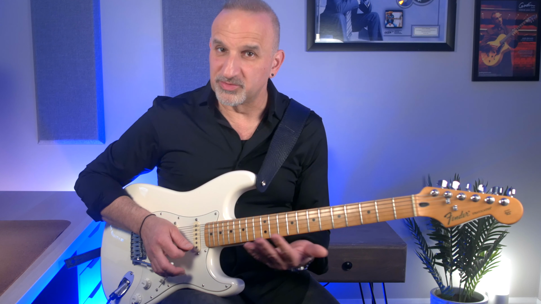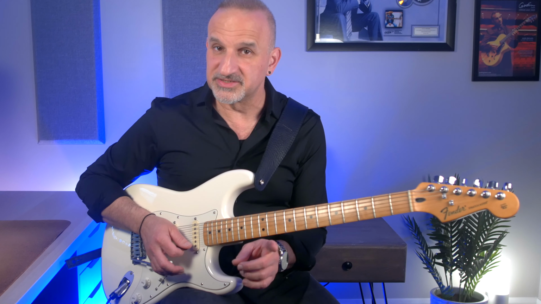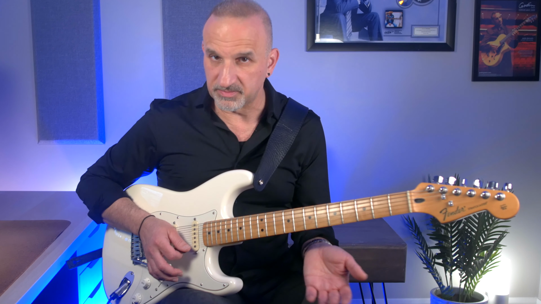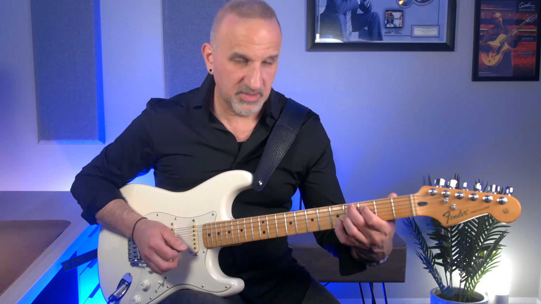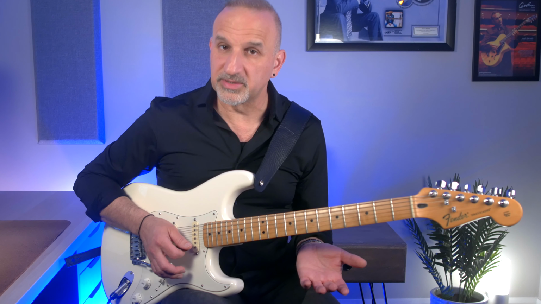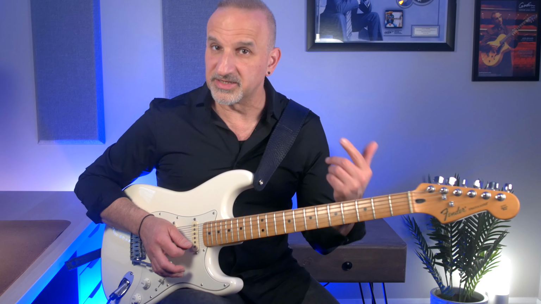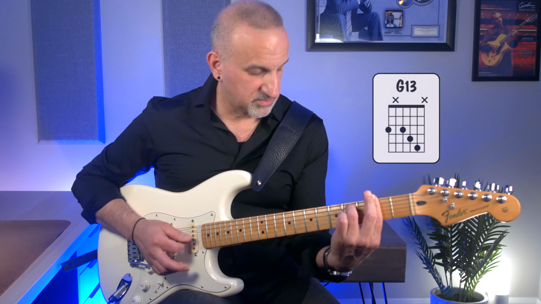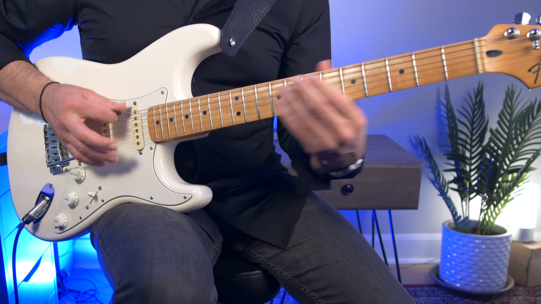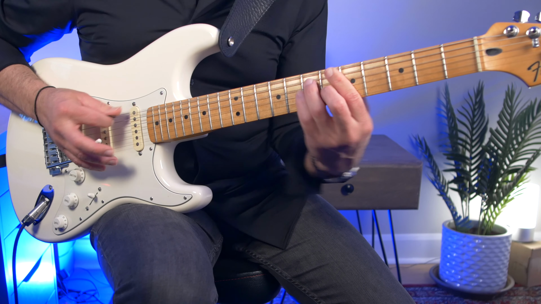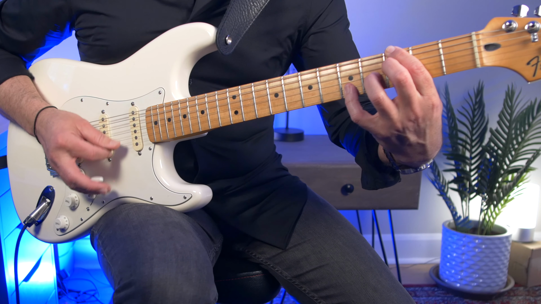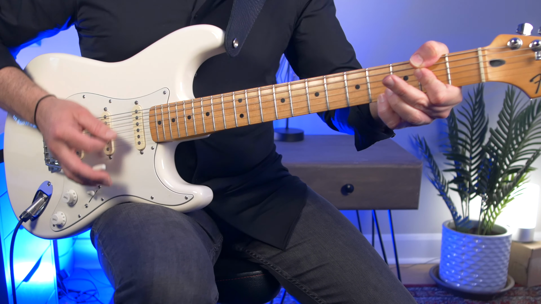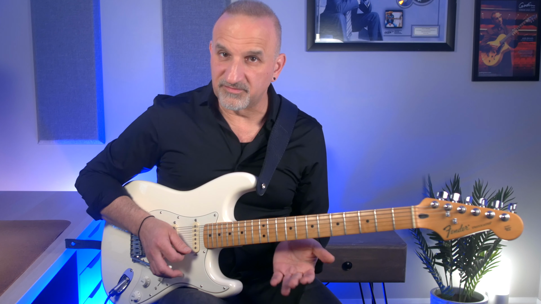I think we exhausted almost all the possibilities, but there is one more, the tritone sub. So C sharp 7 sharp 9. That was the secondary dominant. We can play the tritone away. That would be G13. All right, so there are a lot of options there.